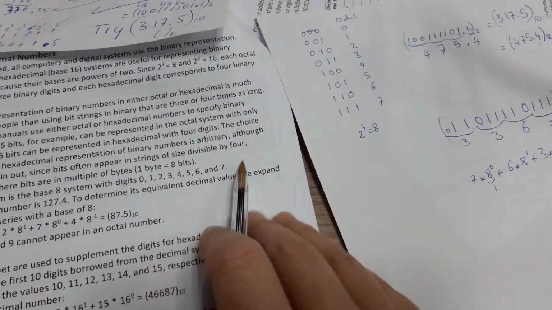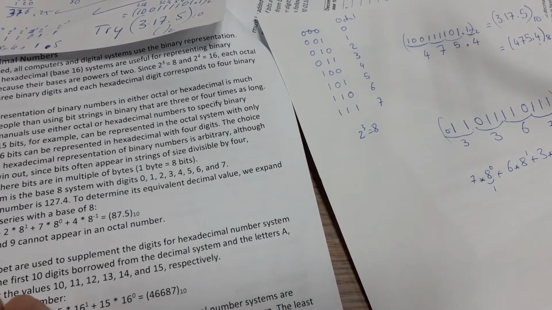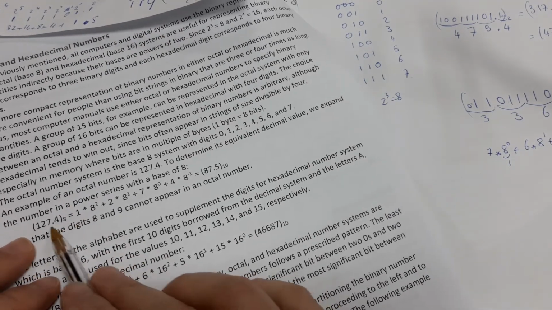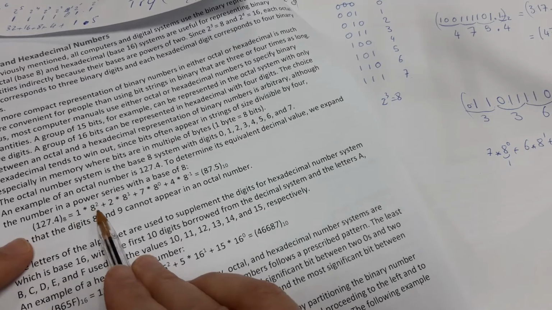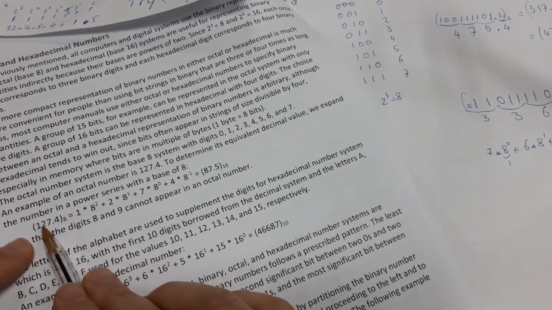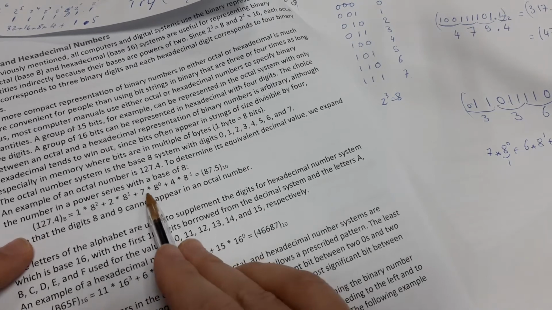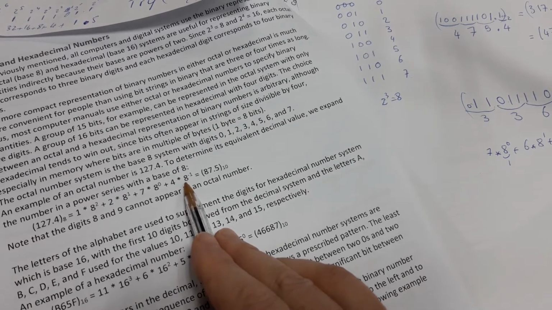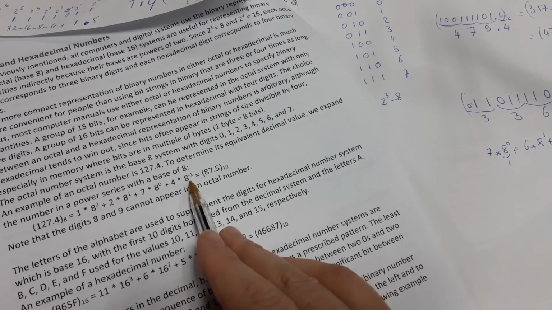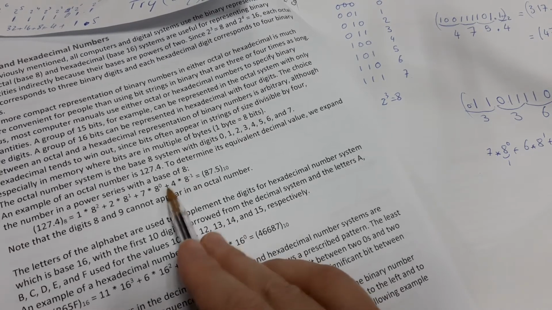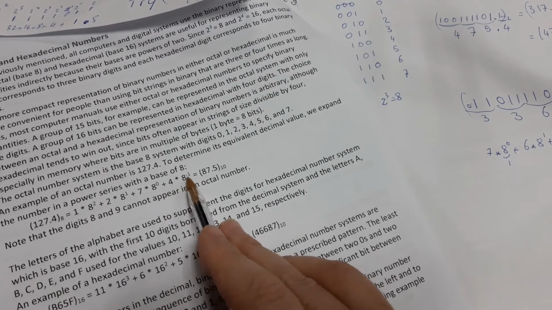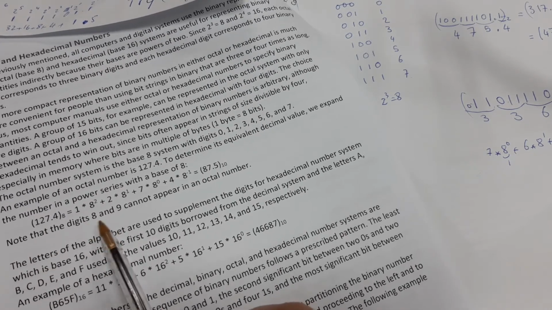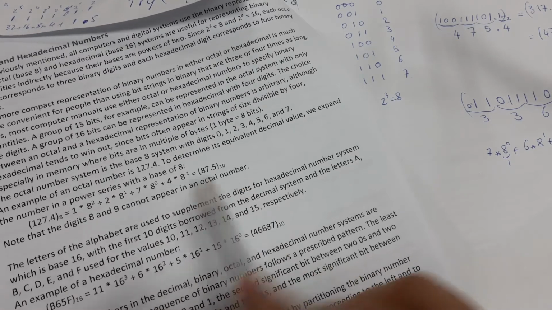For example here, 127.4, I cannot say 127, it is 127.4. Look here, it is saying 1 times 8 power 2, plus 2 times 8 power 1, plus 7 times 8 power 0, which is 1, plus 4 times 8 power minus 1. Also, I have negative powers of 8. What is 8 power minus 1? It's 1 over 8. 1 over 8 times 4, it's 4 over 8, it's 1 over 2. As I am saying here, the digits 8 and 9 cannot appear in an octal number.